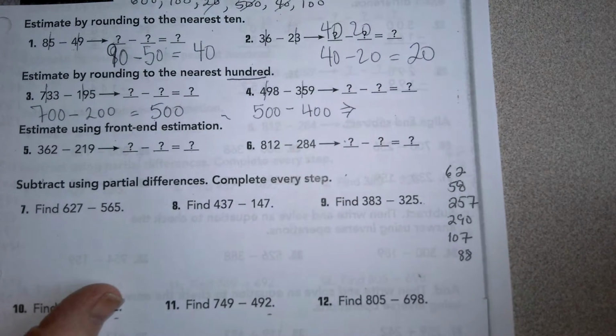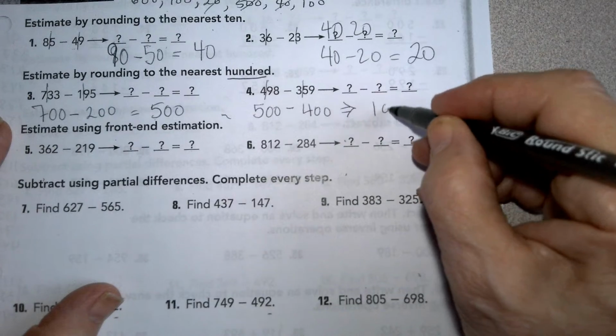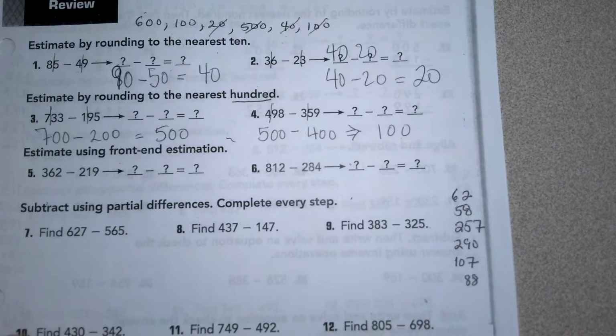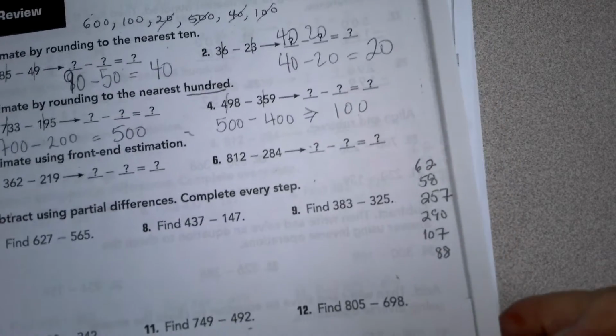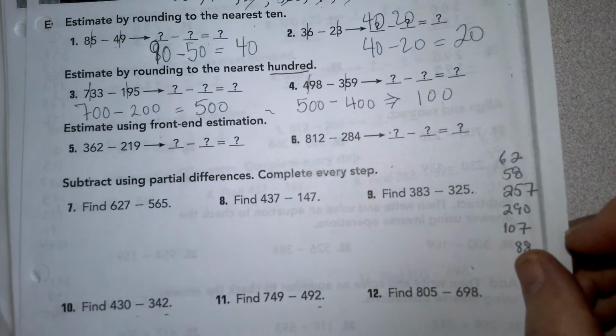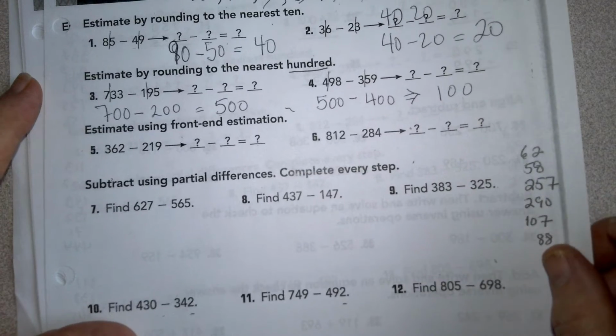It's 100. So the final answer is? 100. You are all right. Good job. And cross that one out. We're going to make an A on the test. If you understand everything here, you should make an A.